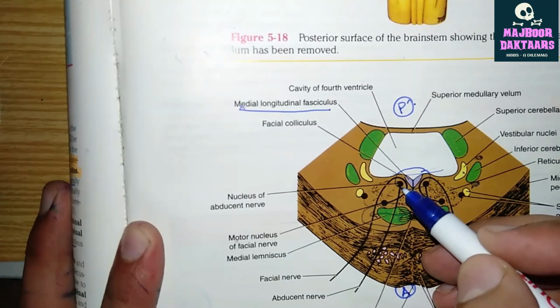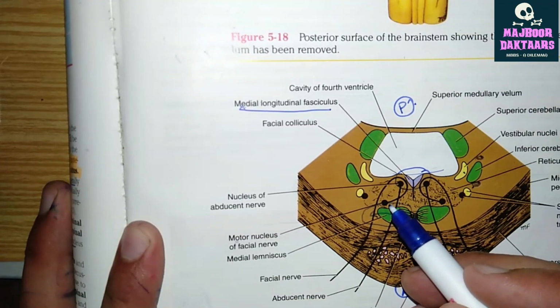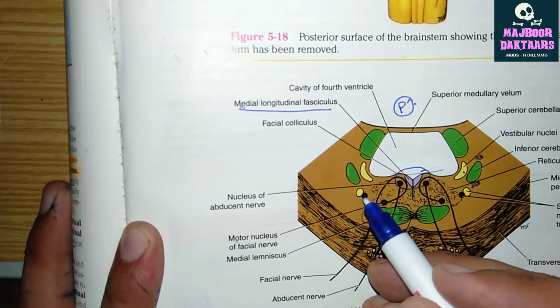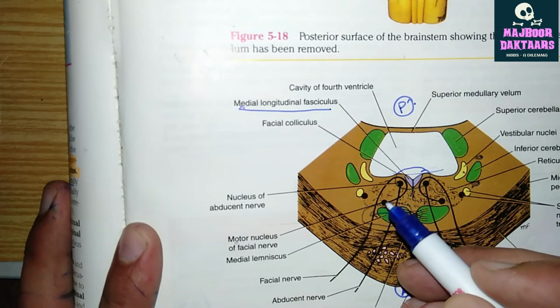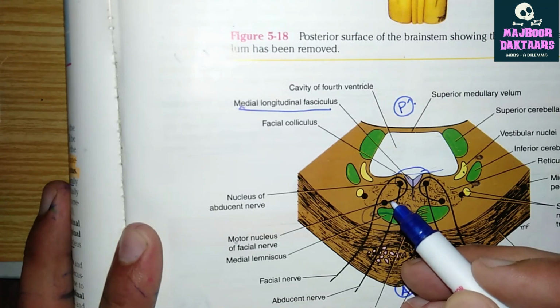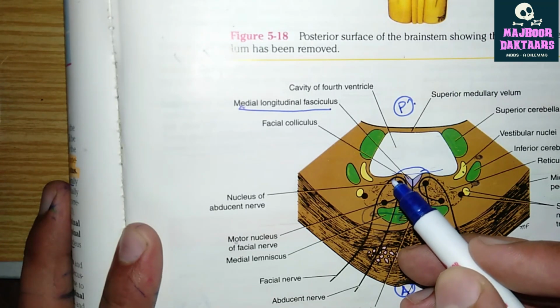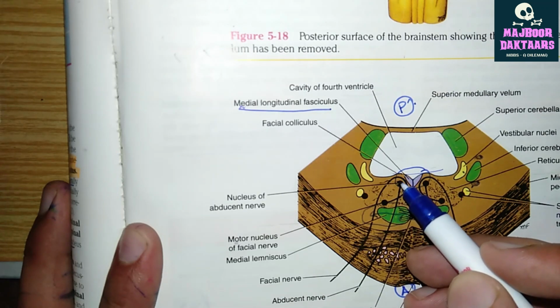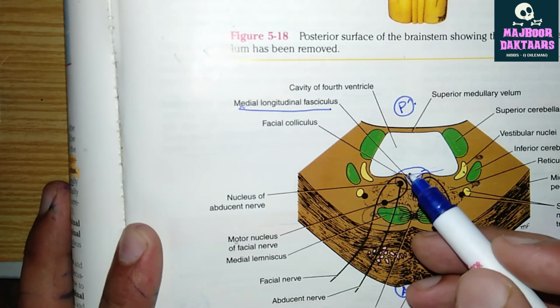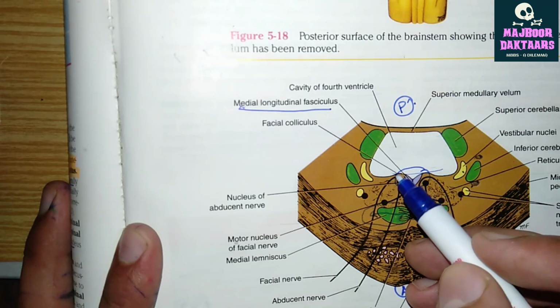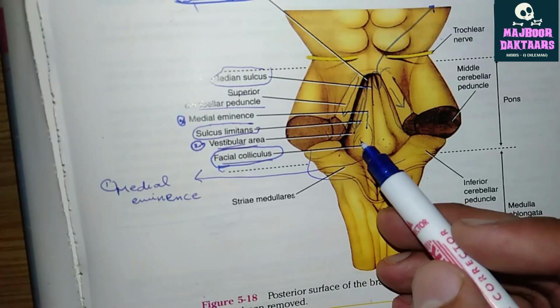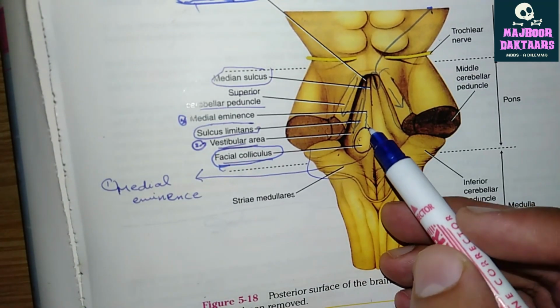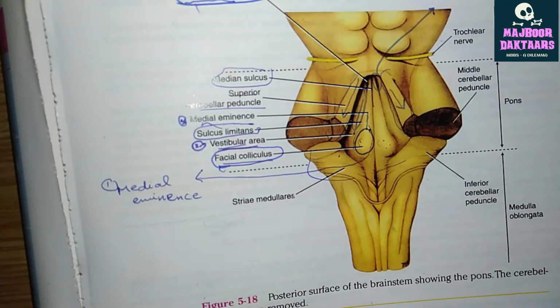Here is the abducens nuclei, here is the facial nuclei, and here is the trigeminal nuclei along with its spinal tract. Now the fibers from the facial nuclei arise and wind around the nuclei of the abducens nerve, so they form an elevation known as the facial colliculus, which we have seen here as the elevation on the inferior aspect of the median eminence.